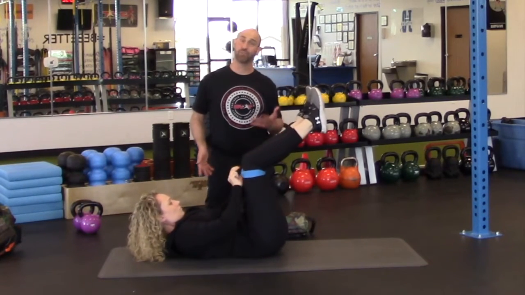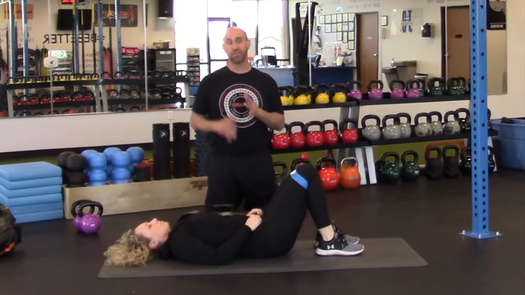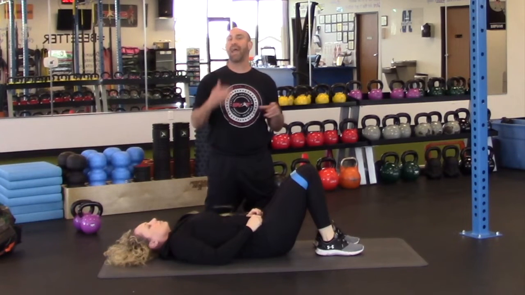The same thing happens when we're walking or running, right? At the same time, we're going to use the ultimate sandbag. And the reason we're going to use the ultimate sandbag is I'm going to have her create tension. The tension is going to come in both horizontal and vertical loading.